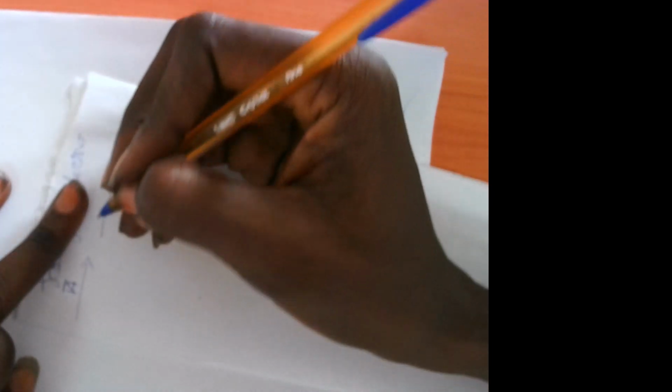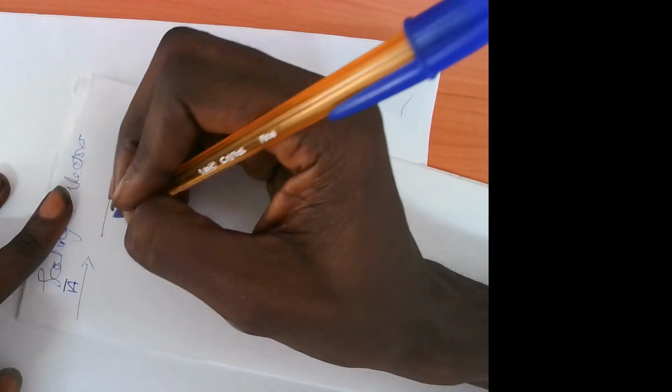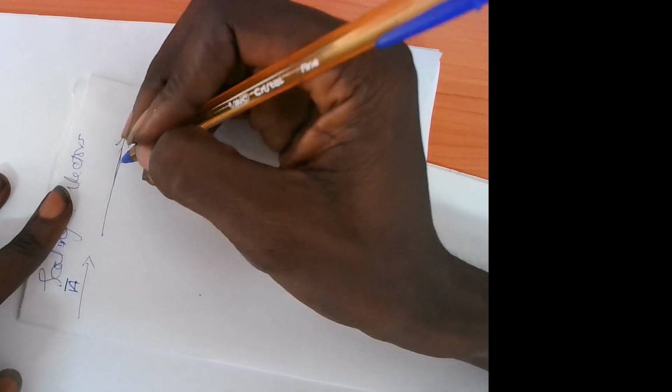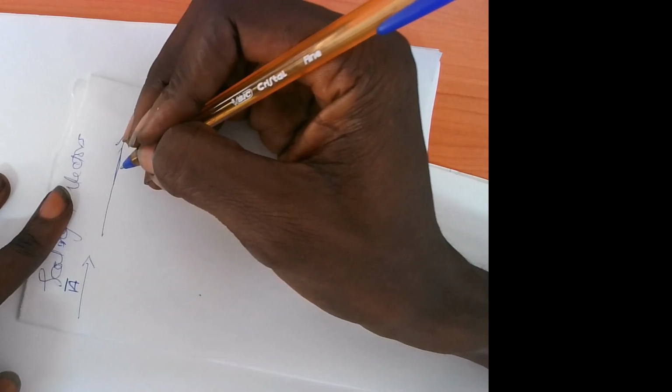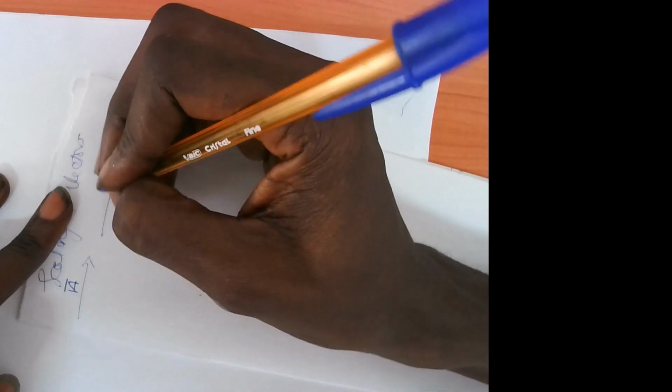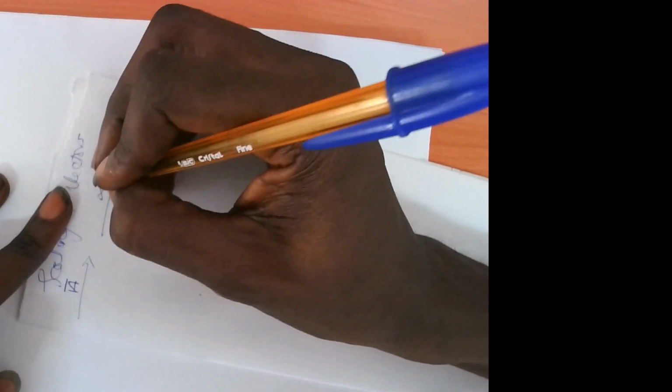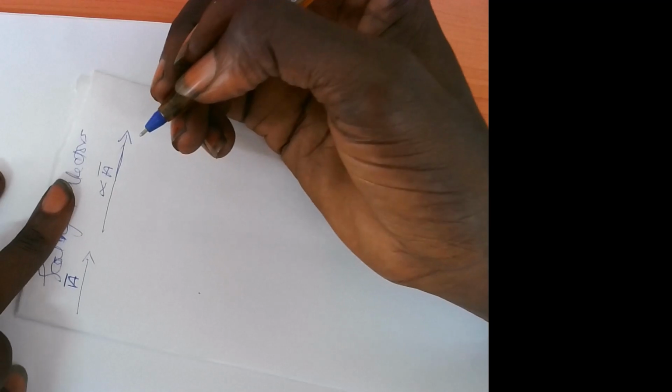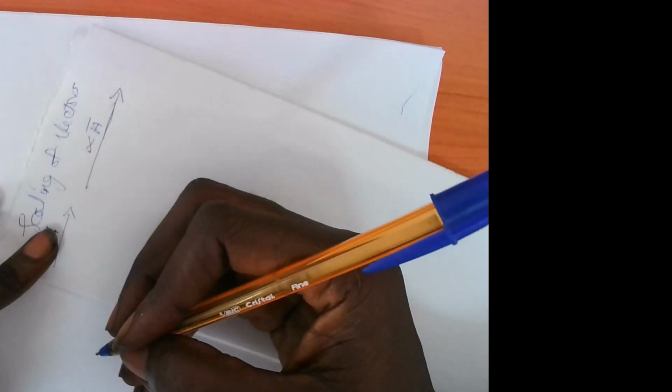I can increase vector OA by a certain scalar, so that vector OA will now become like this. So you see that vector OA has been increased by multiplying it with a certain scalar.